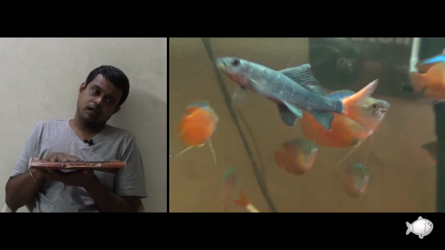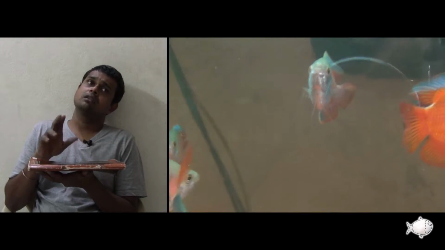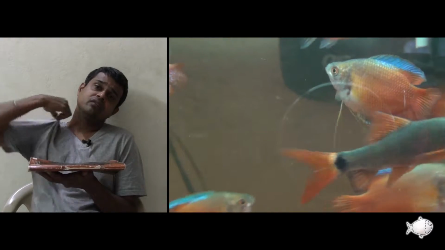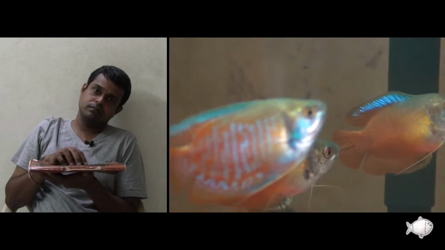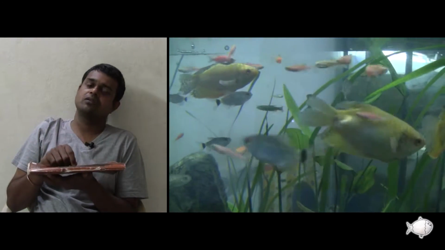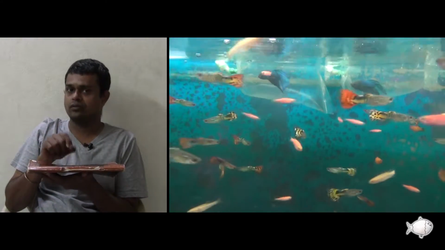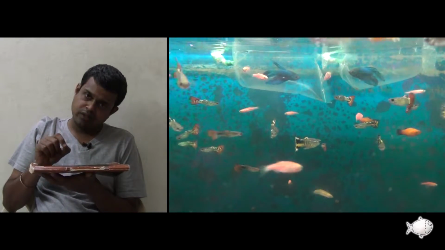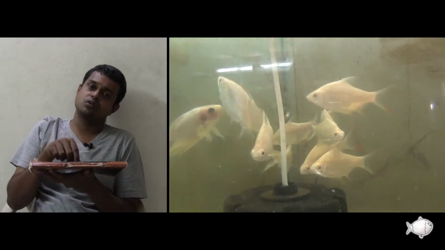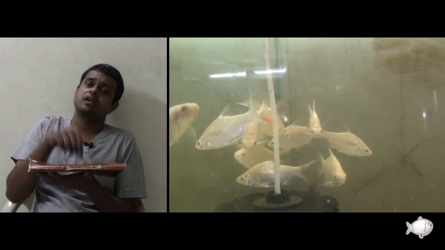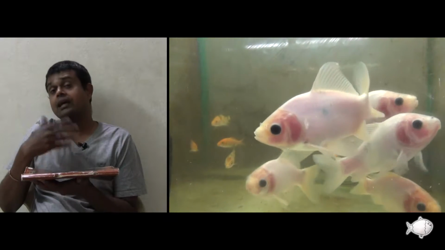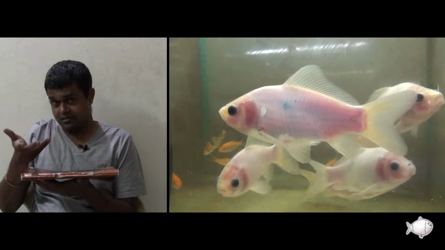Okay, and one of the disadvantages of having a substrate is, if any uneaten food reaches the bottom, only if there is a possibility the fish can reach the uneaten food. If not, the uneaten food gets clogged in between the stones where the fish can't reach. So it decomposes and again ammonia levels rise.